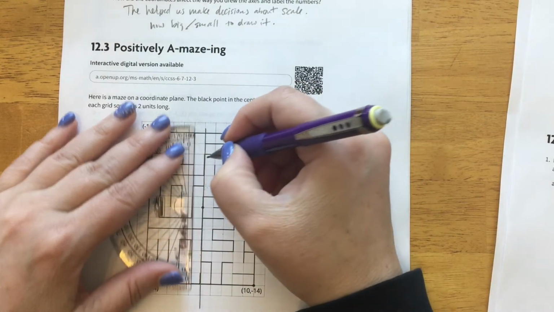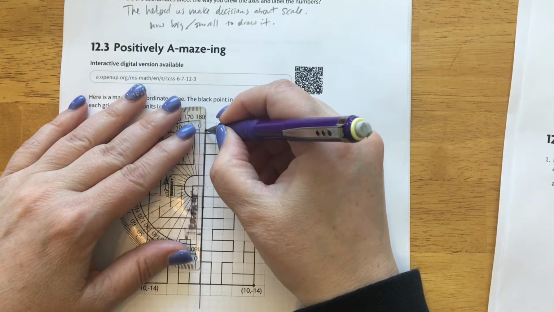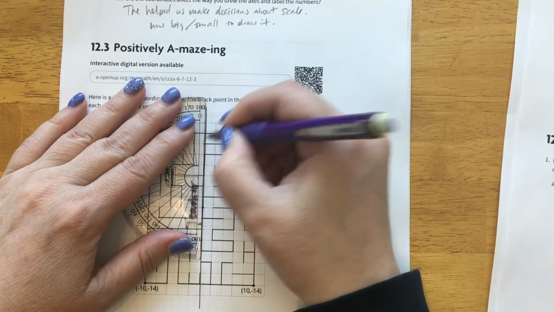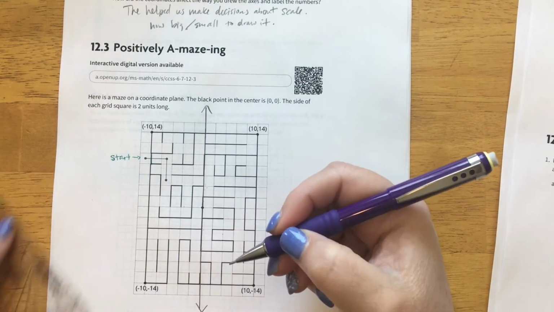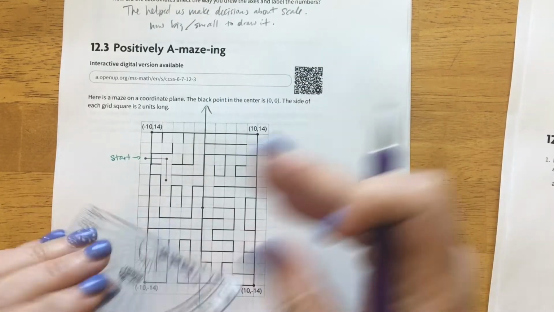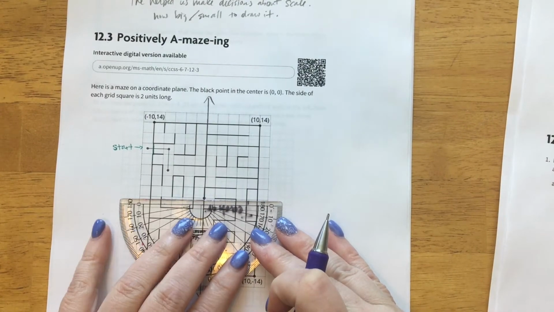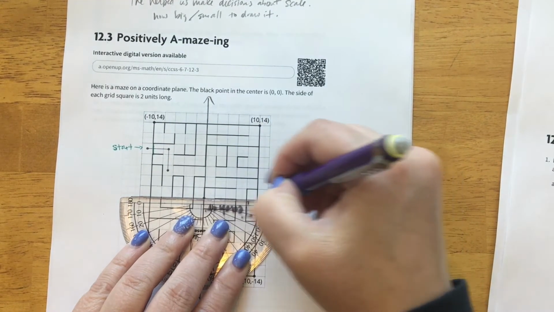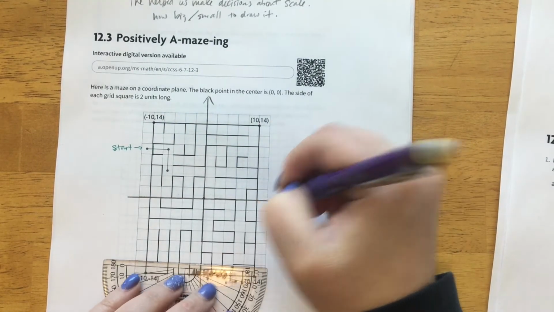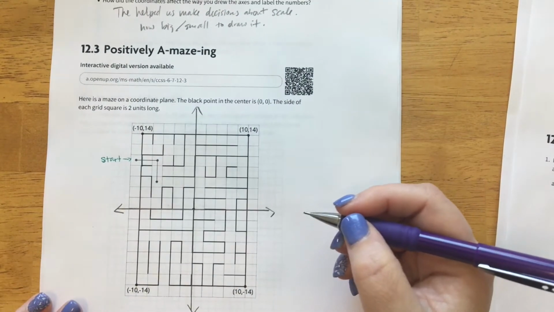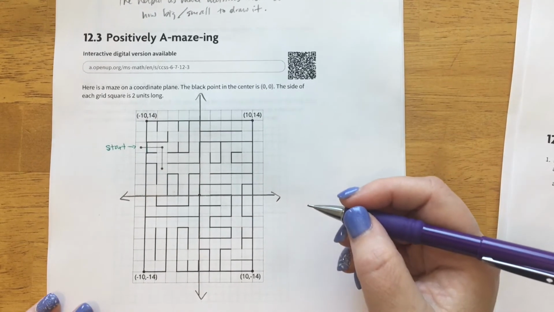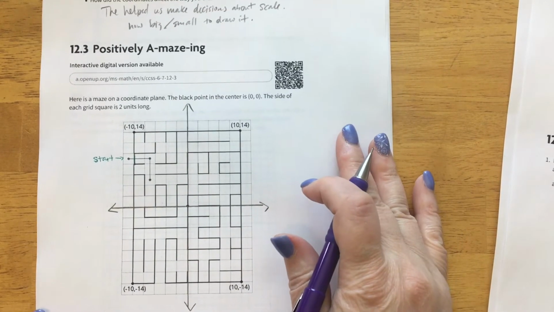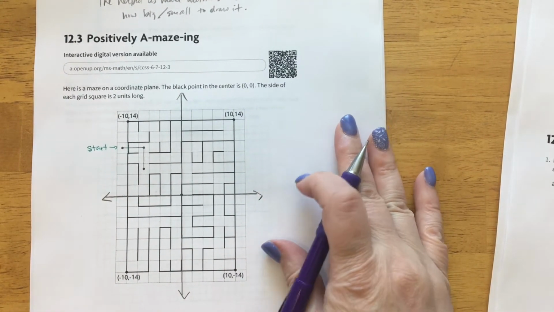And I'm going to make that line longer than even my ruler was at first, just so that we can see it. So there's the y-axis drawn in. Now I need my x-axis drawn in, right through that center origin point. Okay, so now we have our axes. So now it's kind of like a coordinate plane.